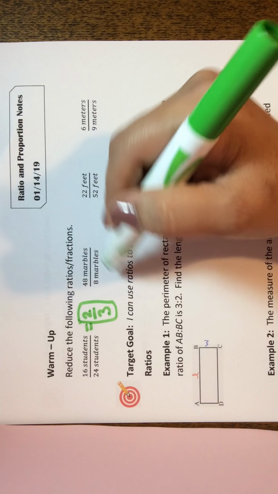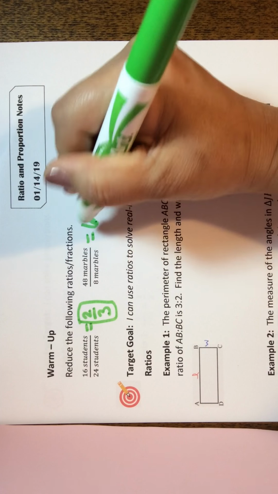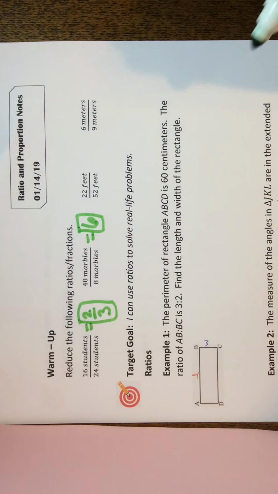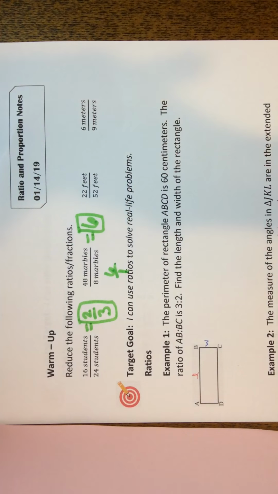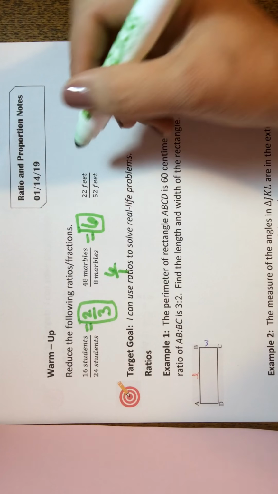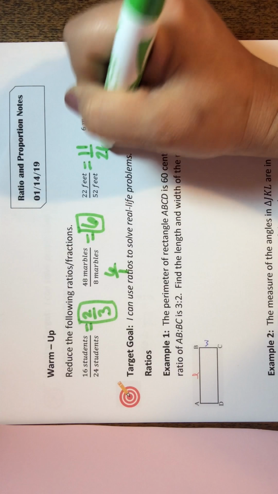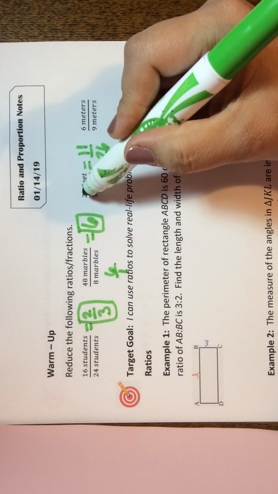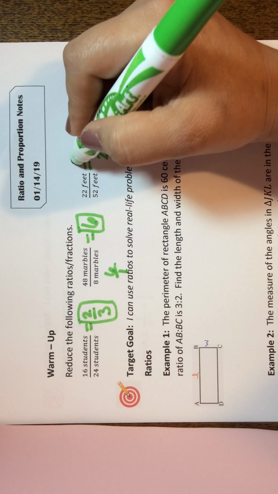48 marbles divided by 8 marbles, you reduce that, that's going to be 6. Or you can have 6 over 1, but then that simplifies to 6. 22 over 52, they can both be divided by 2. So that's going to be 11 over 26. So the greatest common factor is 2. 2 goes into 22 11 times. 2 goes into 52 26 times.